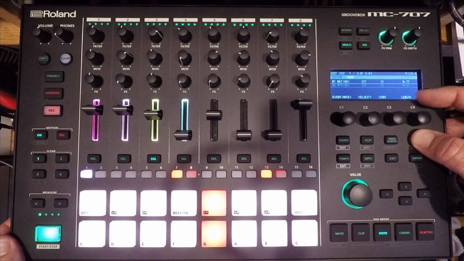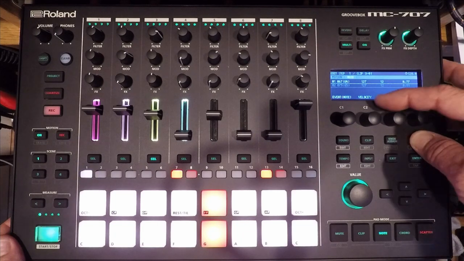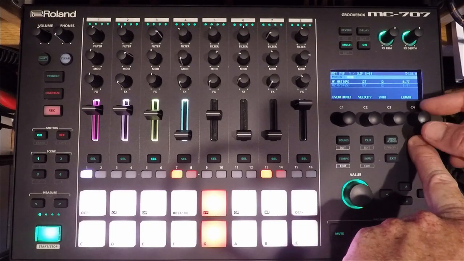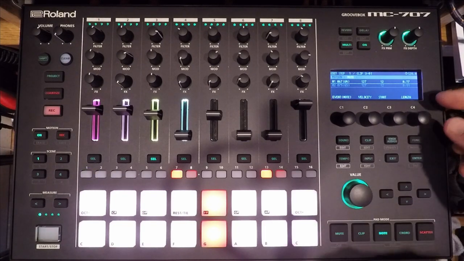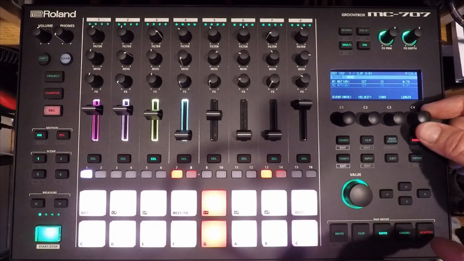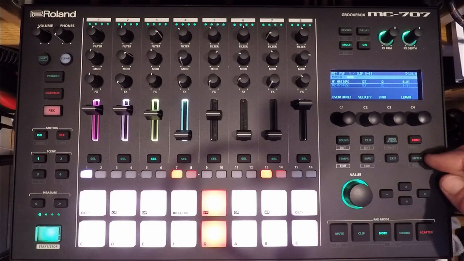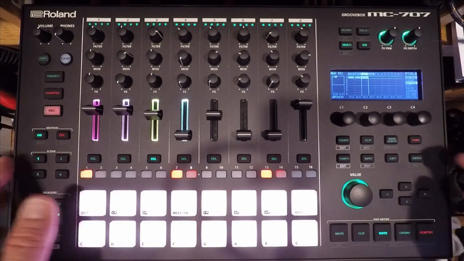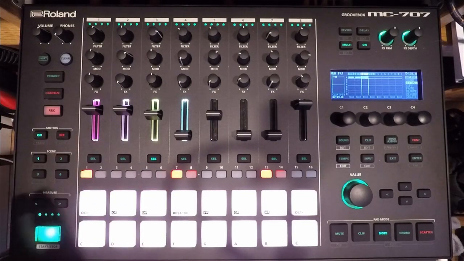Holding function will let you move both or all notes in a step at the same time for each control knob. So I'll show you here. Press function and you'll notice that the length of both change. If I let go, only the one highlighted will change. Okay. That's laying down your tones and laying down a drum track.